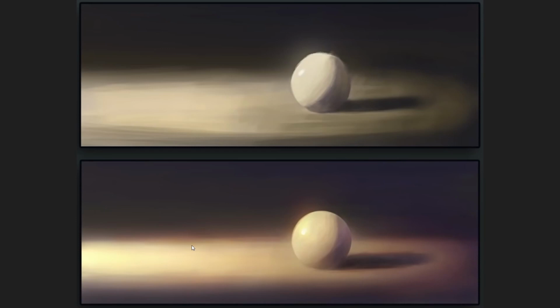And then as it goes into shadow, it doesn't just go straight into this purpley blue. Instead, it hits kind of like a maroon, I want to say almost, or a cool purple. And this, of course, looks more lively than just having straight off yellow to a purple.